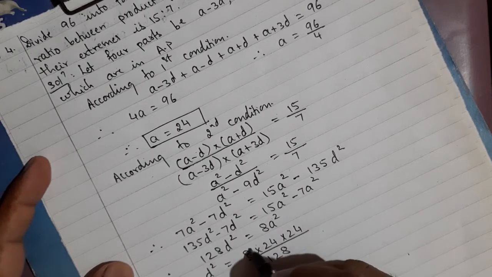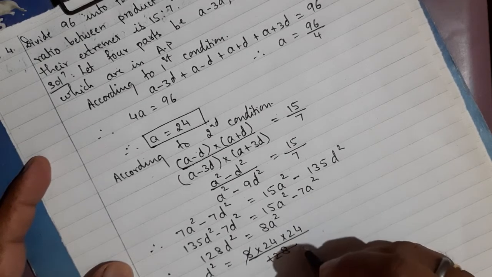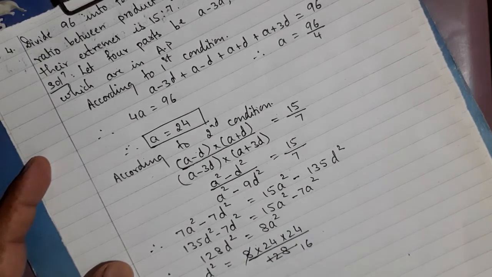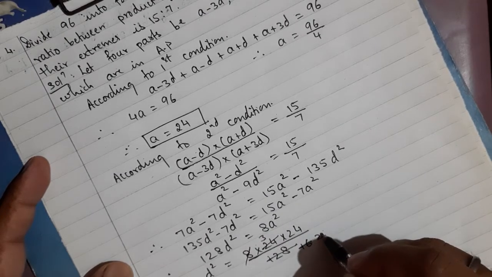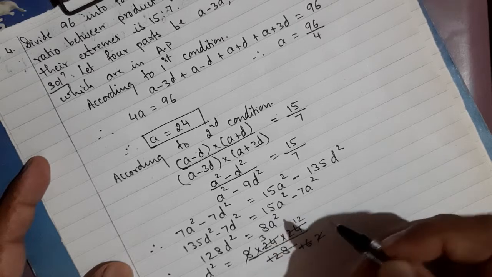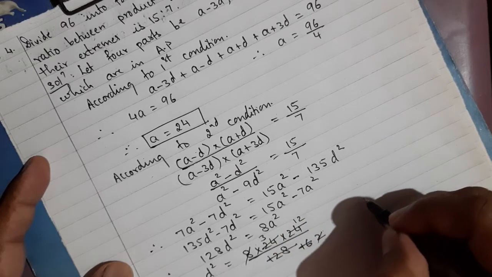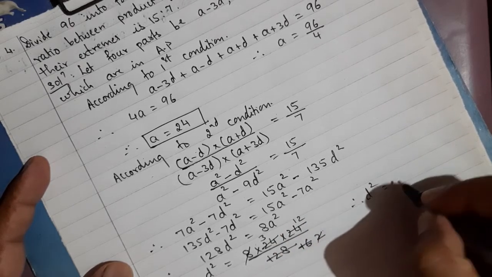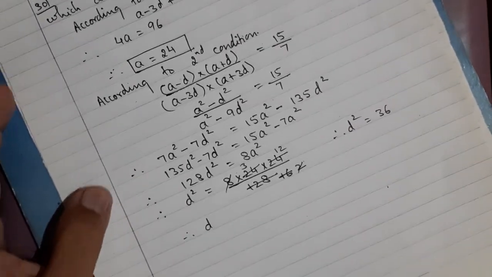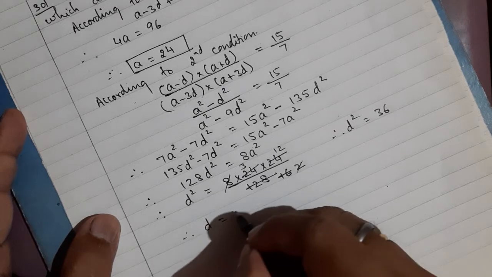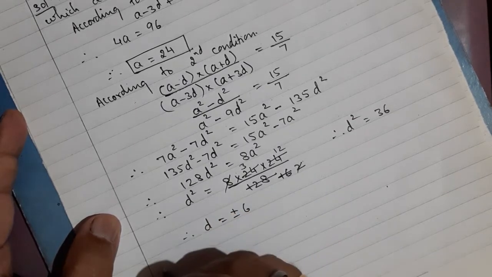So dividing by 8, we get 16, 8... That is, therefore d square is equal to 36. Therefore d is equal to plus or minus 6.